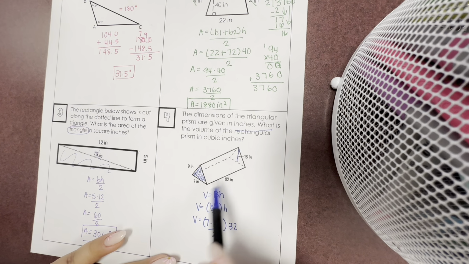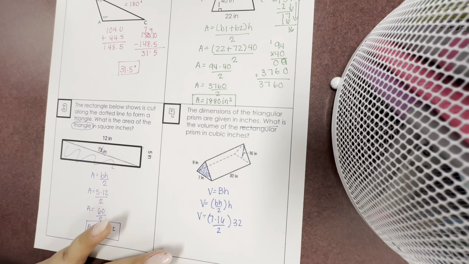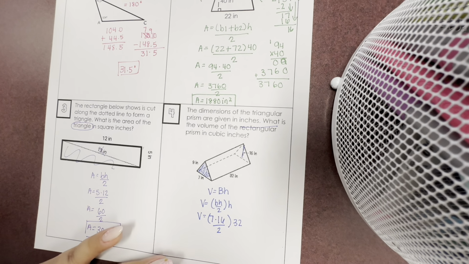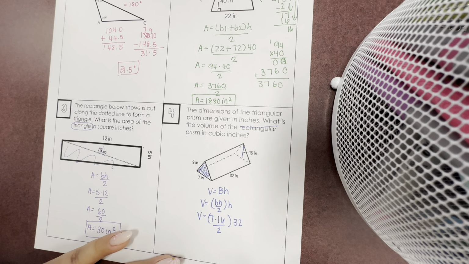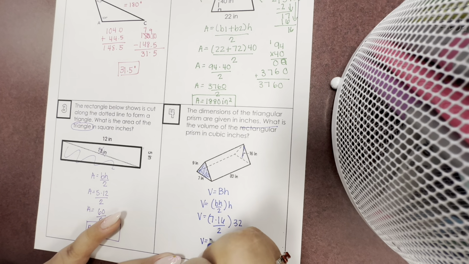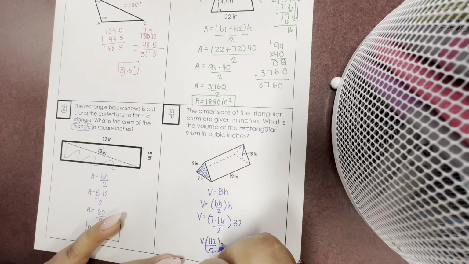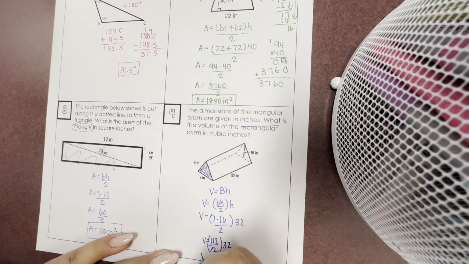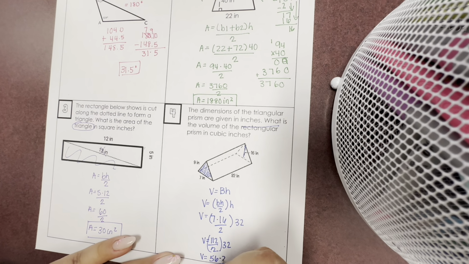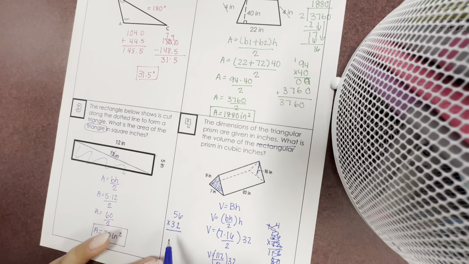So the entire prism is 32 inches tall. So let's go ahead and break this up step by step. We're going to do the 7 times 16, and I'm telling you that 7 times 16 is 112. We're going to divide that by 2, and half of 112 is going to be 56. So now that's not my answer because we have to do 56 times 32.